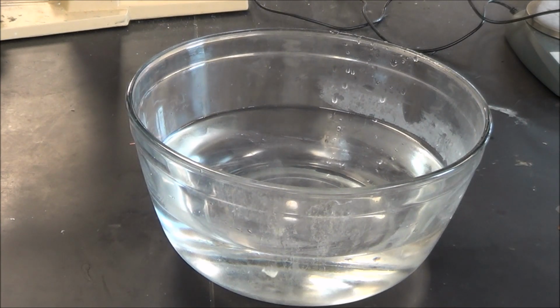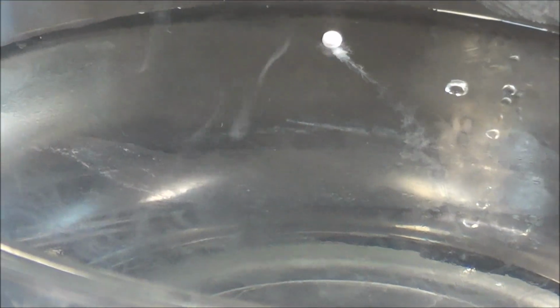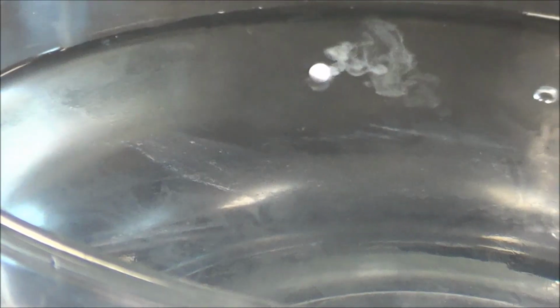That is caused by the rapid release of a lot of energy, which is causing some of the water on the surface to turn to steam. So that's not hydrogen, that is steam. Notice that I put in an irregular piece of sodium, and what you're seeing there is a perfect sphere. Why? Because a perfect sphere is going to have the smallest amount of surface area.